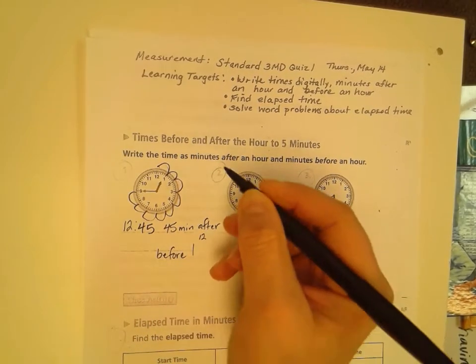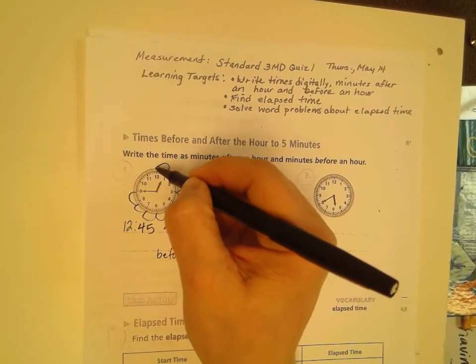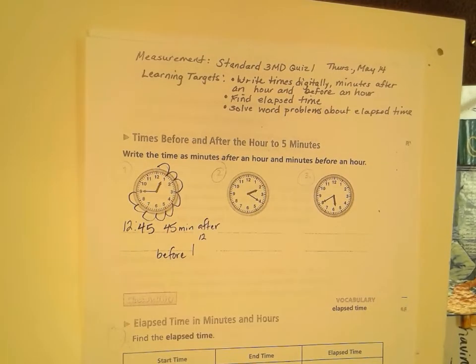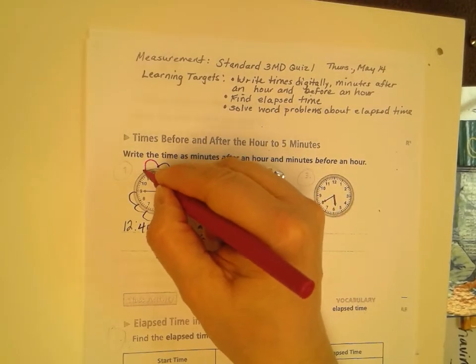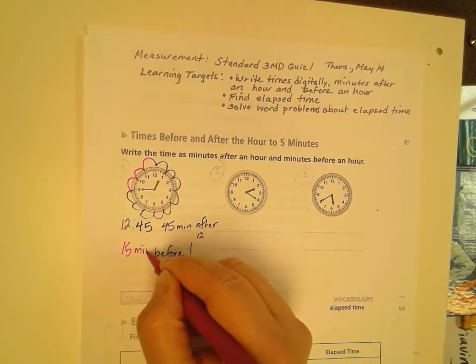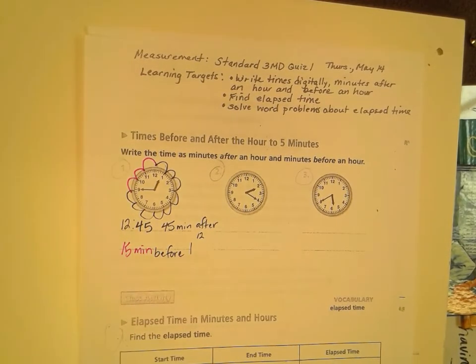How many minutes before 1? So we start at the 12, which would be the next hour, and we count backwards. I'm going to do it with my pink one, and we're going to count going backwards. 5, 10, 15. So it'd be 15 minutes before 1. That's how we would say that. Okay, let's do the next one.